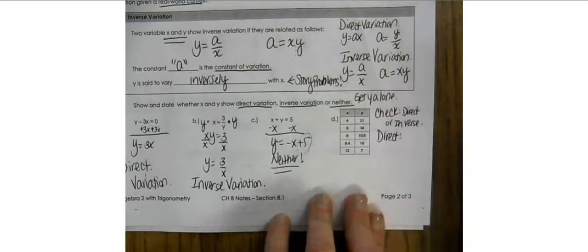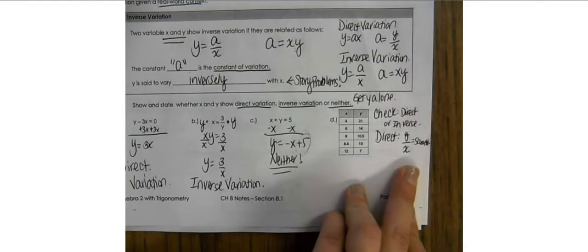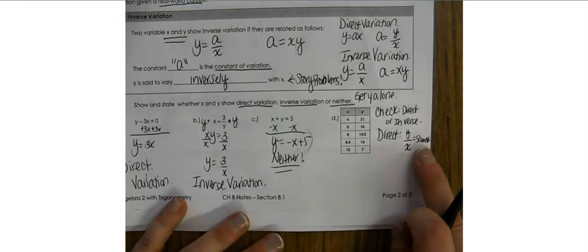For direct, we need to see if every y value divided by every x value, with respect to the ordered pairs, so you match up your ordered pairs, are they equal to the same number? If they are equal to the same number, then we have a table that represents the direct variation. And that same number is going to represent your a value, and we would write our equation in the form of y equals a times x.